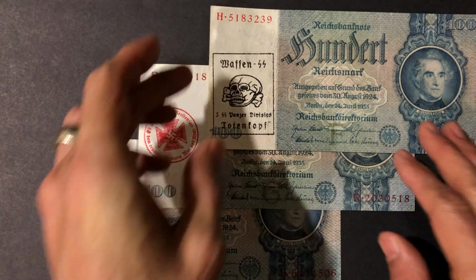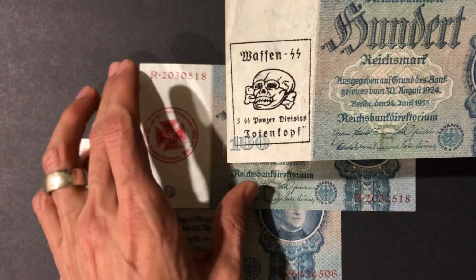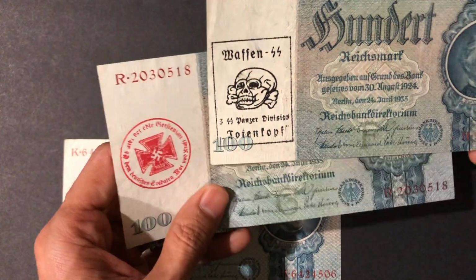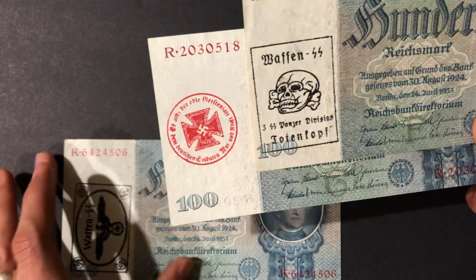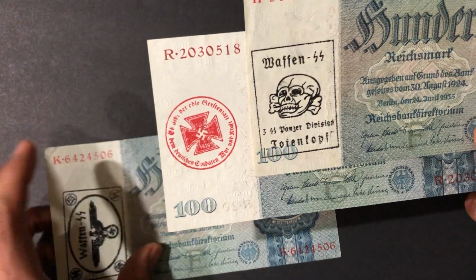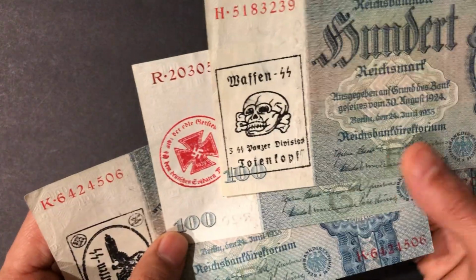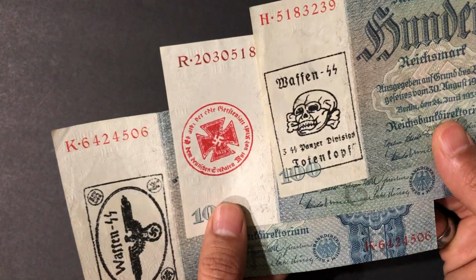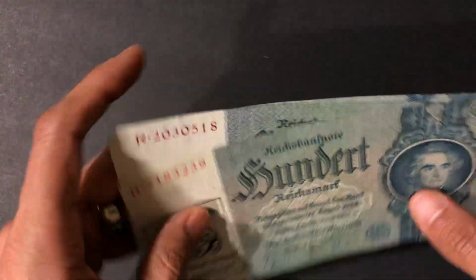So most likely these were not stamped during World War II, but someone basically bought an ink stamper and stamped these notes to make them look more appealing and appear more valuable than they are. But they make for a good example, so I wanted to show you those.